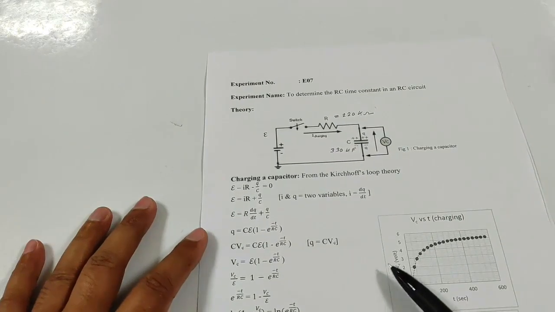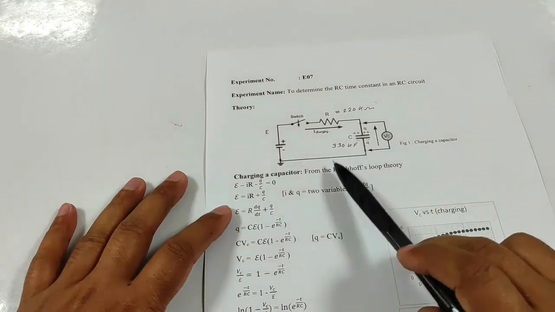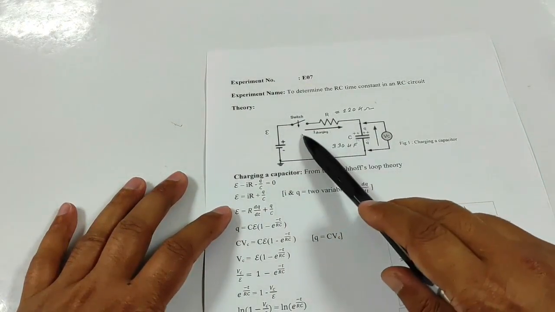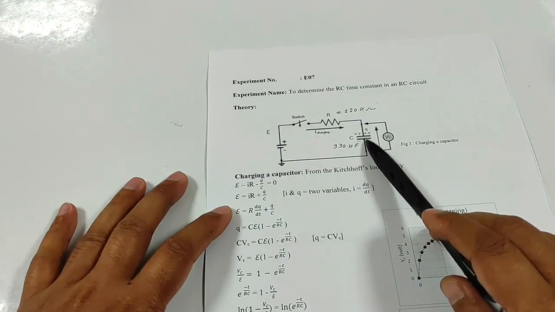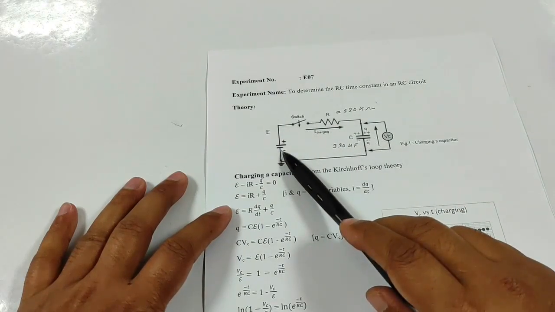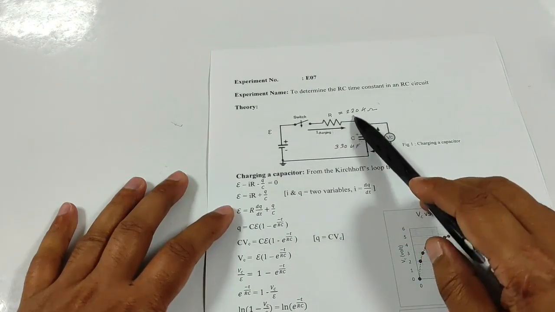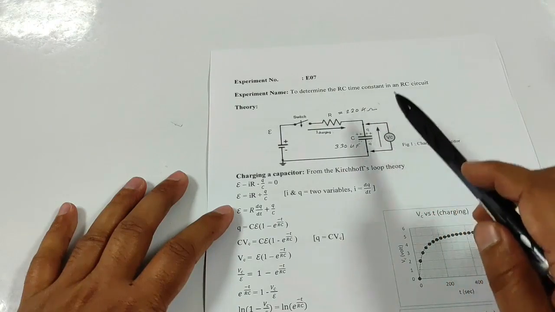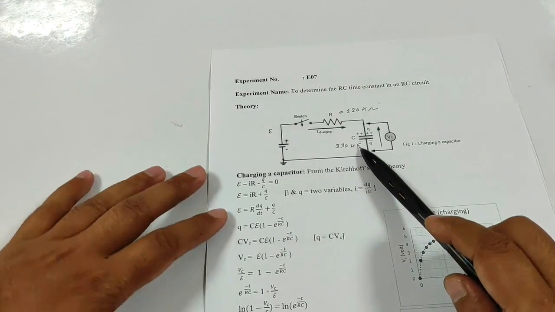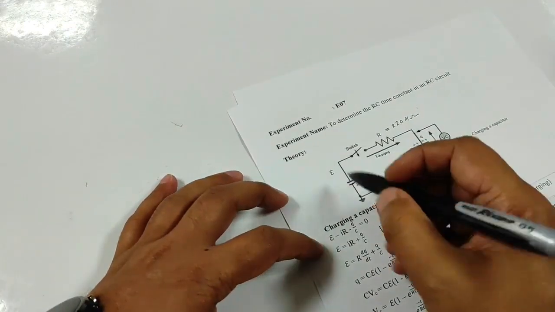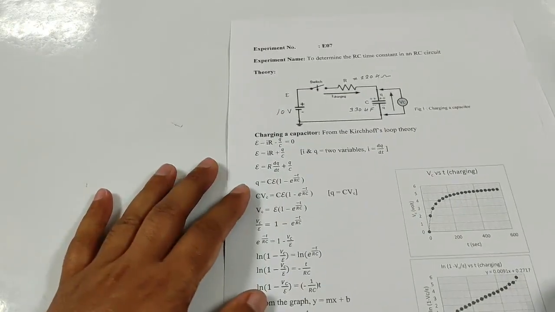Now let's see what the circuit looks like in our experiment. So this is what the circuit looks like. Here we have a switch, we have R, we have C, this capacitor, and we have a DC power supply. In our experiment, we will use a resistor with a value of 220 kilo ohm, and a capacitor with a value of 330 microfarad. And we will use a power supply of 10 volt. So these will be our components.